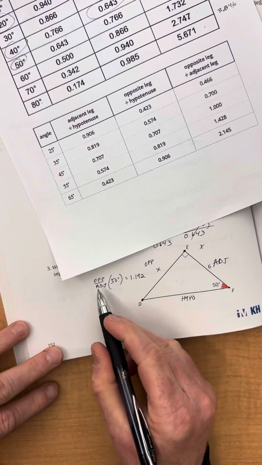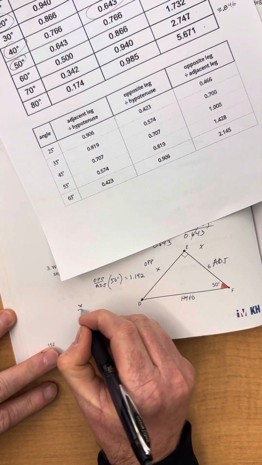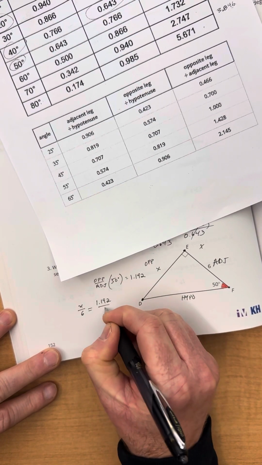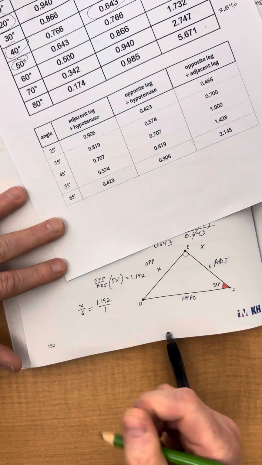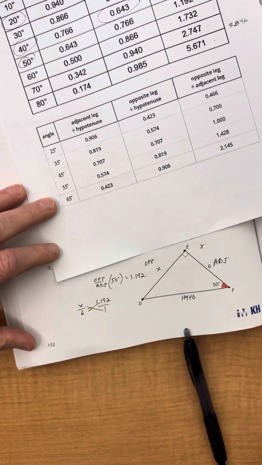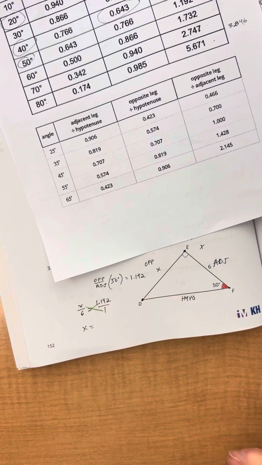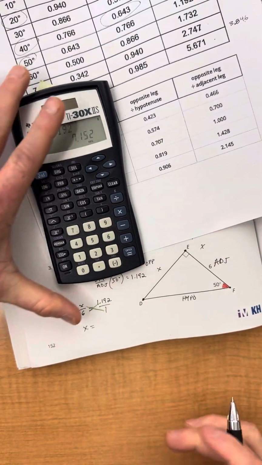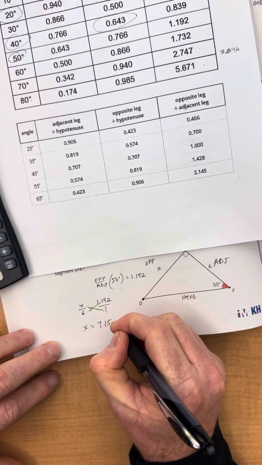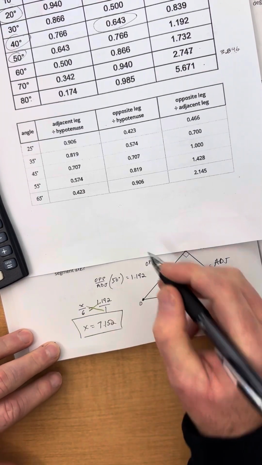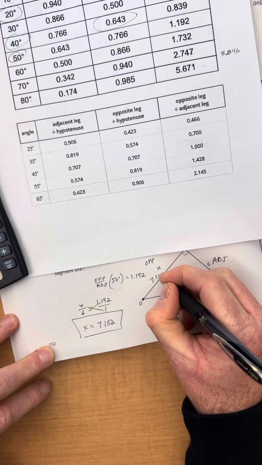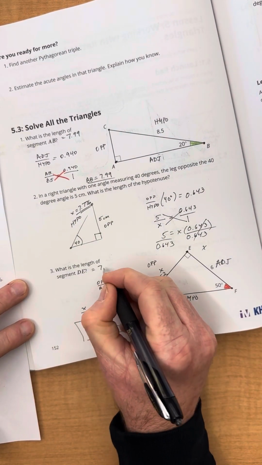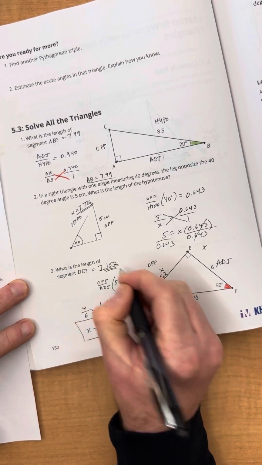Now you just plug them in. Op over adjacent, x over 6 equals 1.192. Put a 1 over there. Cross multiply. X times 1 is x. 6 times 1.192 is 7.152. X equals 7.152. X equals DE. So DE equals 7.152. That's how you do these.